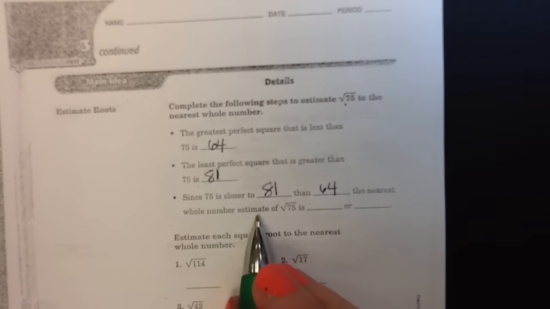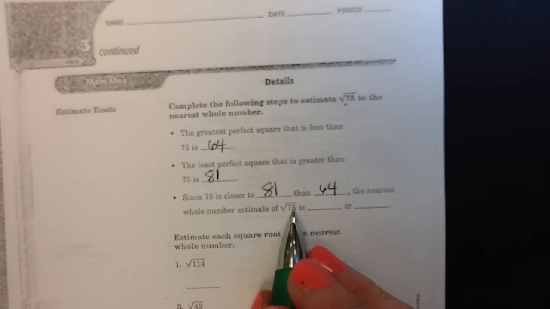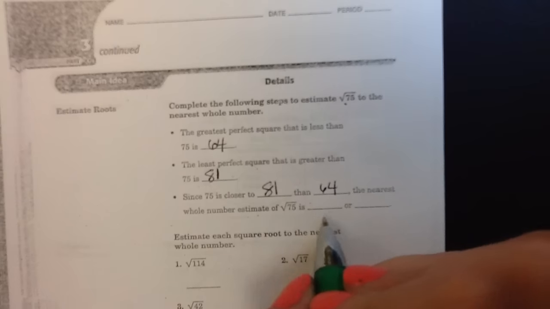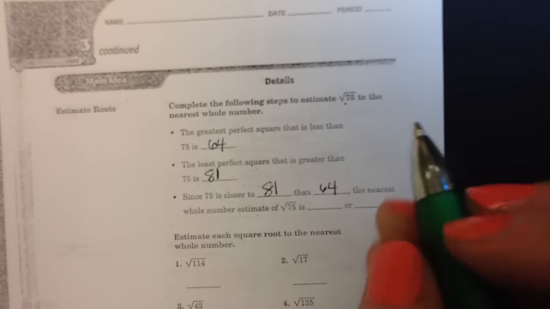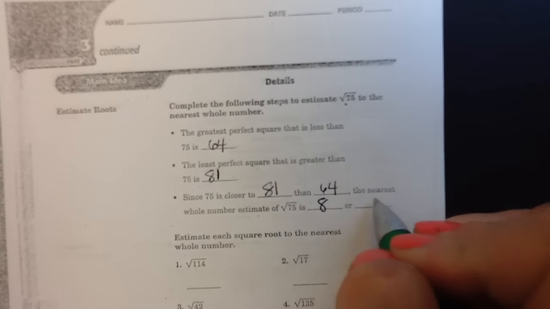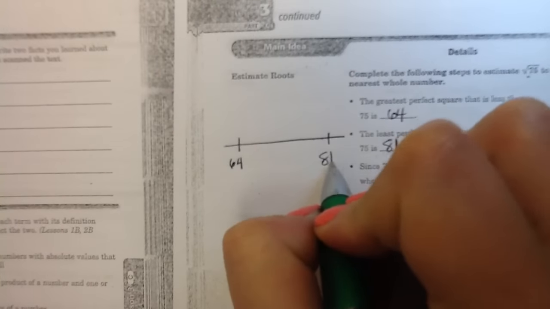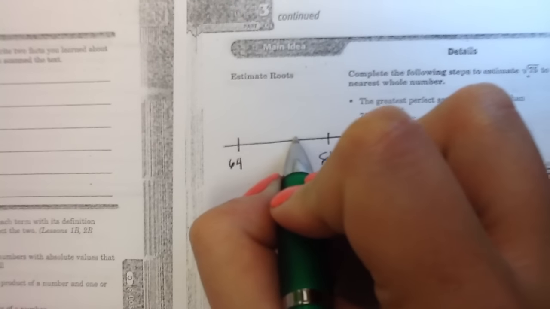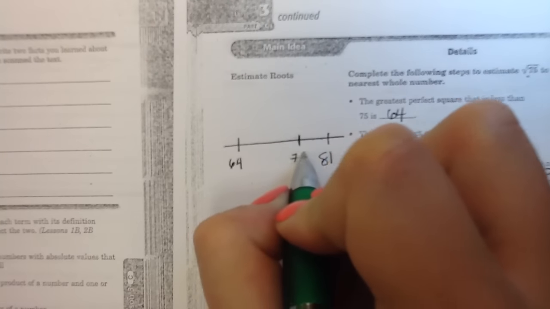The nearest whole number estimate of the square root of 75 is going to be somewhere between 8 and 9. So let's draw a little bit of a picture for this so you can see it on a number line. Here is 64, here is 81, and 75 is about right here.